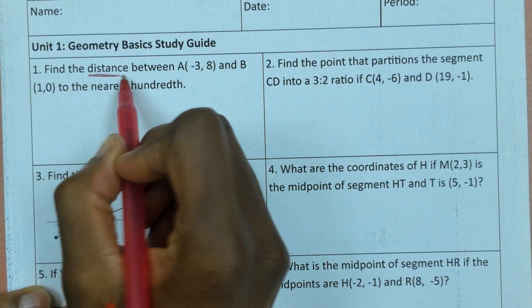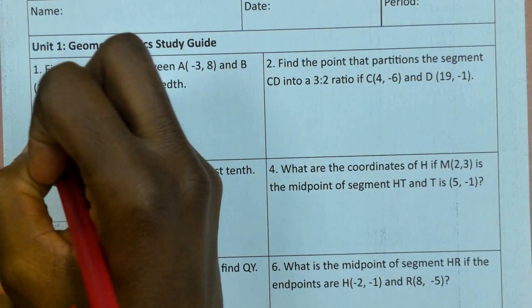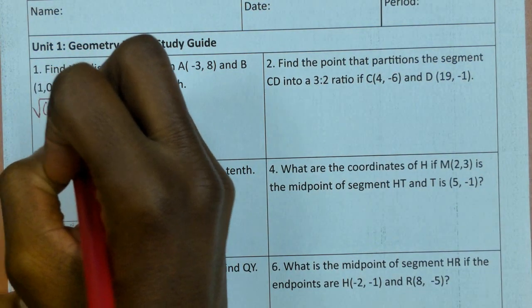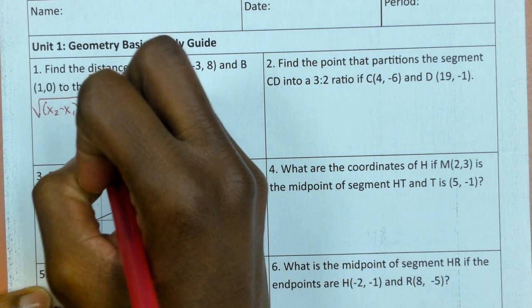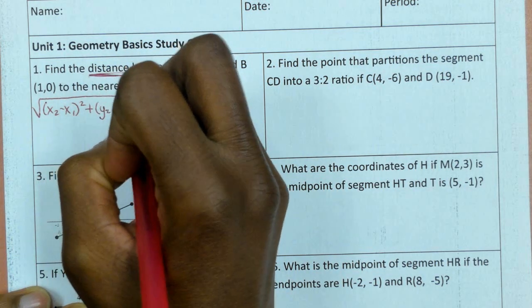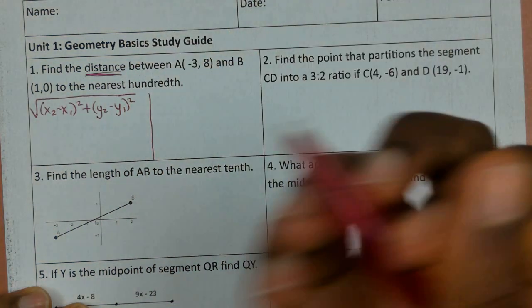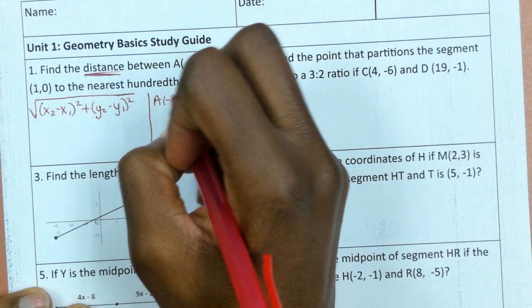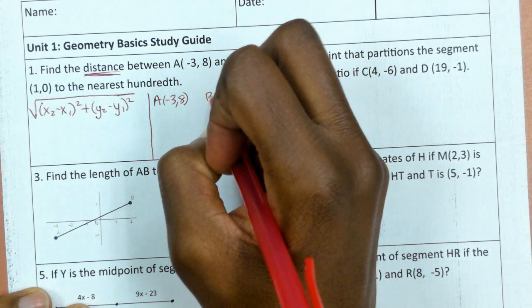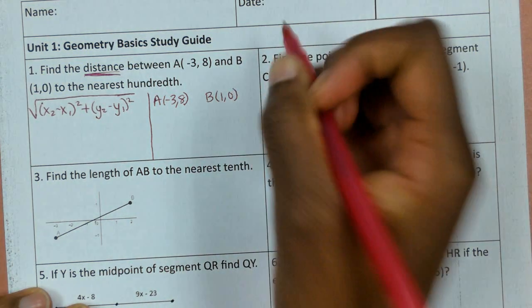Okay, so the distance between 2 points, we can do the distance formula, which you do need to memorize if you are going to use that method. These formulas are not going to be given to you on the end of course exam. Or you can use the Pythagorean theorem. That is much quicker if you can understand the difference between them.